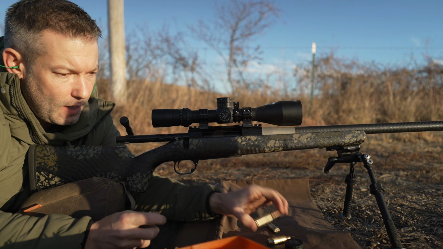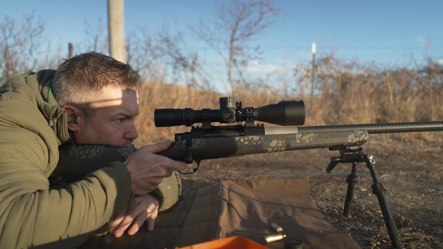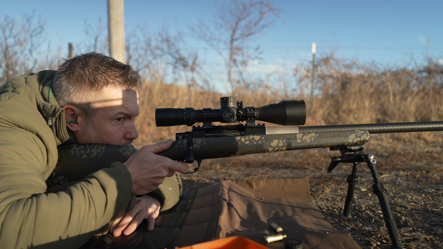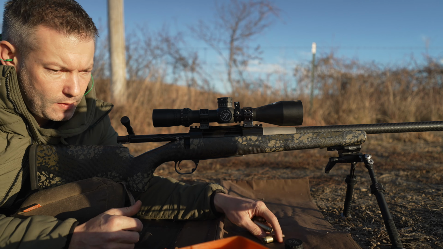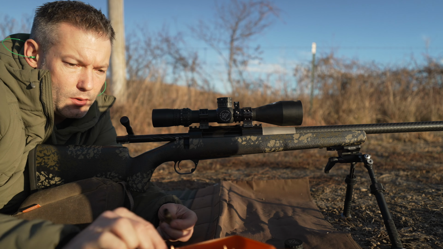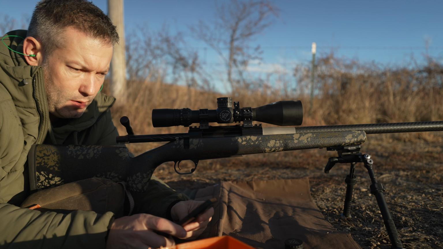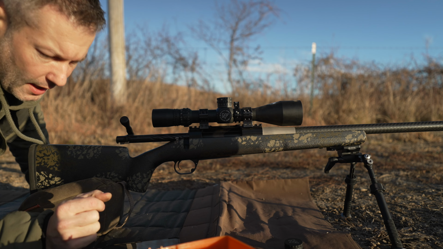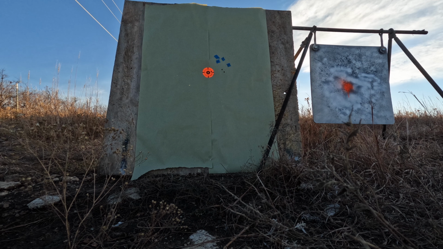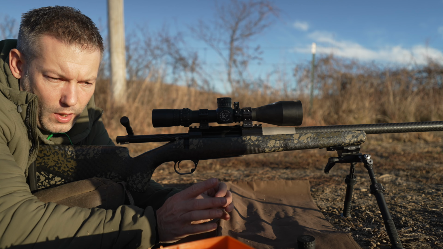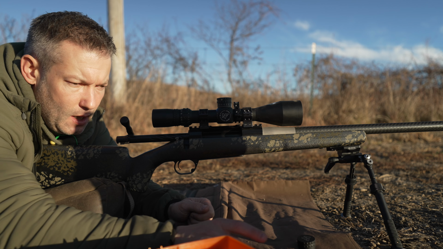Back to 2855. 2863. I don't know what happened to that 2,900 one. I just think it's leaving the node and it's starting to spike up. I'll go mark the target and decide if I even want to shoot that last set of 3. Alright, so I'm going to call it quits on the Reloader 23 for today. We're not going to shoot that upper, the last powder charge.